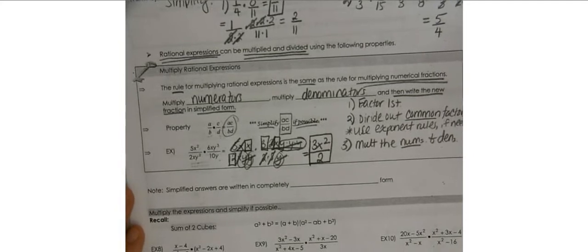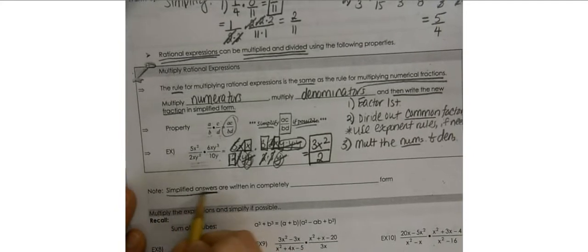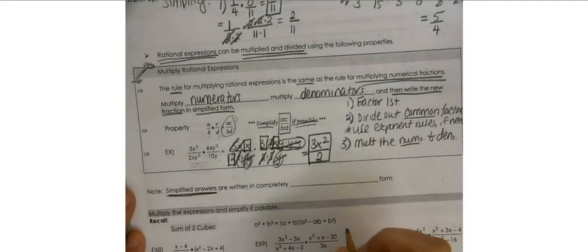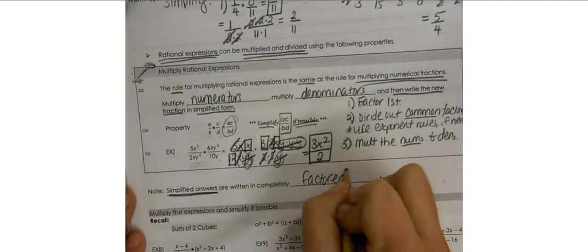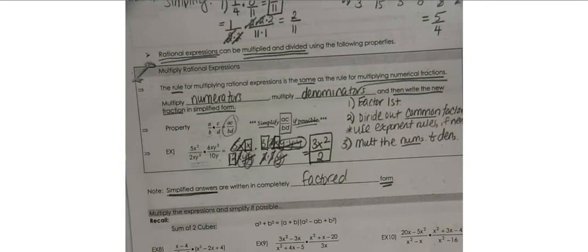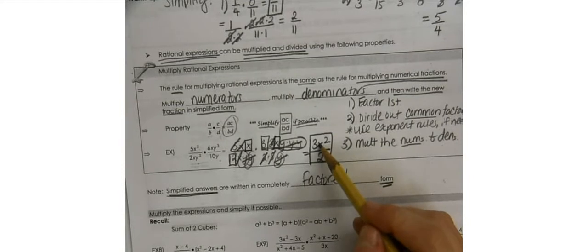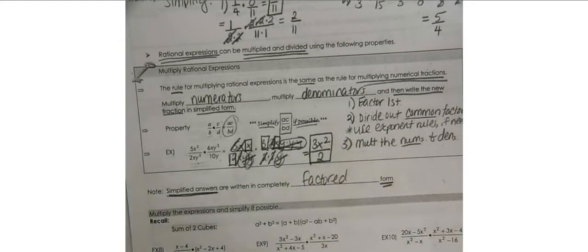So please note that your simplified answers are written in completely factored form. So that is the form that I would like you to write it in. So whether it's working with parentheses or if you just simply have an expression over another expression, that is perfectly fine, but preferred answers are in factored form. So let's go ahead and look at example number 8.